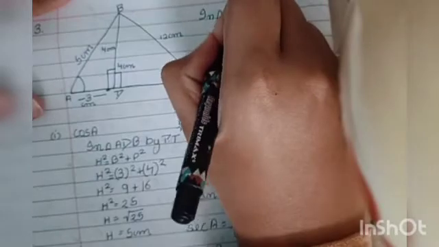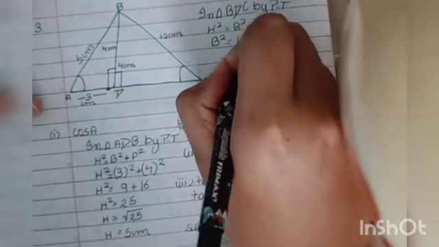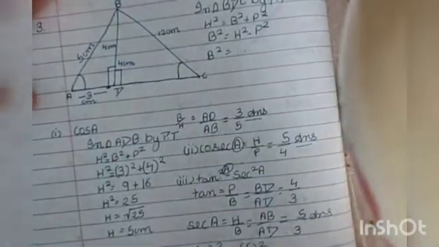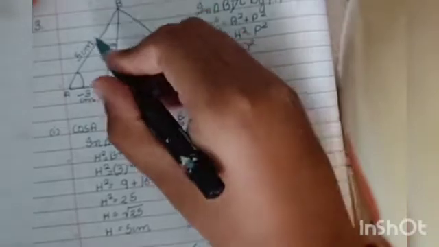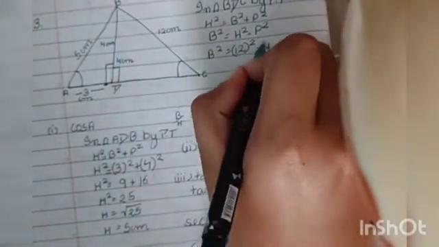So in triangle BDC, by Pythagoras theorem, hypotenuse square equals base square plus perpendicular square. We have to find the base square, so we interchange the formula: base square equals hypotenuse square minus P square. Hypotenuse is 12 square, and perpendicular is the same as in triangle ADB, 4 square.